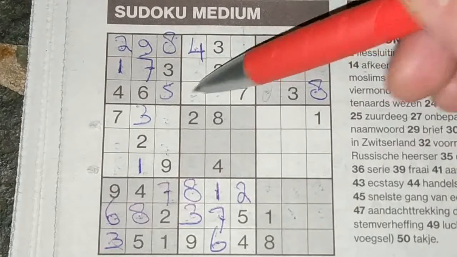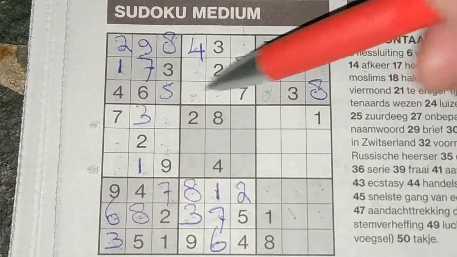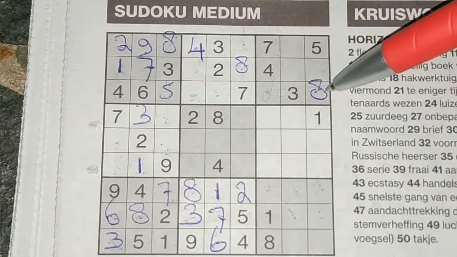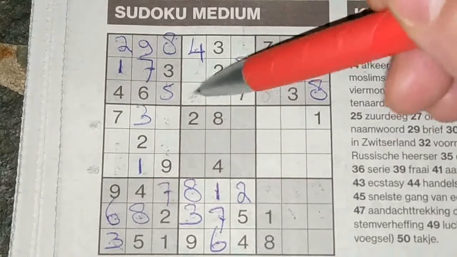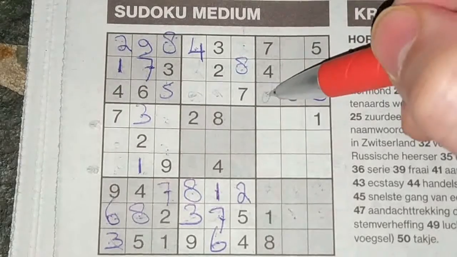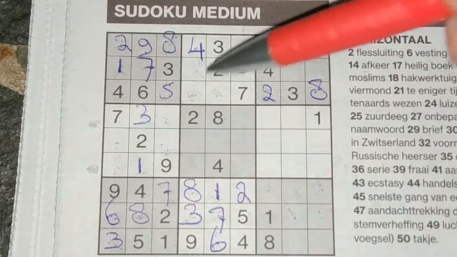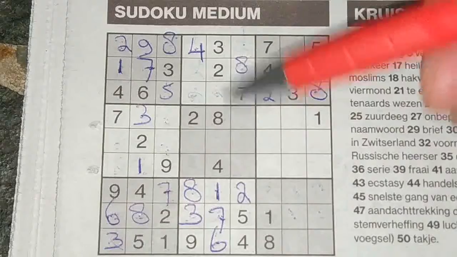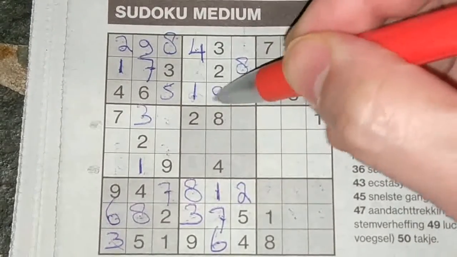The numbers are 2, 1, and 9. The missing numbers of the third row. I see here 2, so no 2 in these 2 boxes. 1 box left for the 2, it should be here. The 1 and the 9 are missing. We have a 1 there, so no 1 there. 1 should be here, and the 9 goes there.